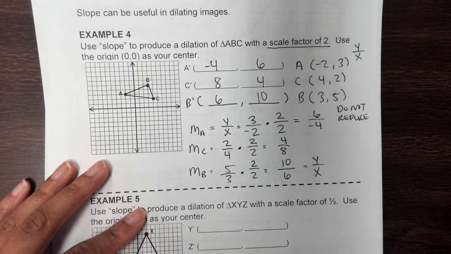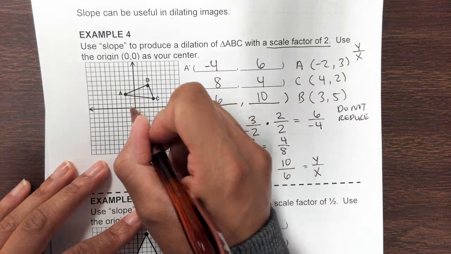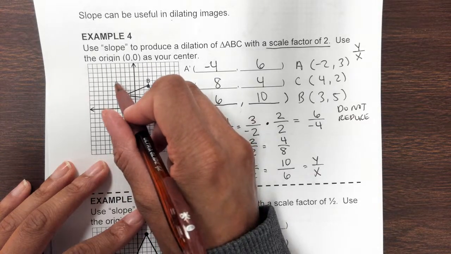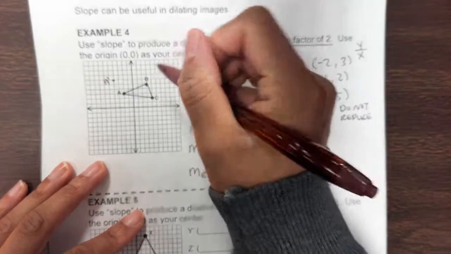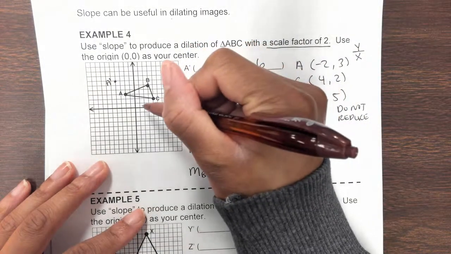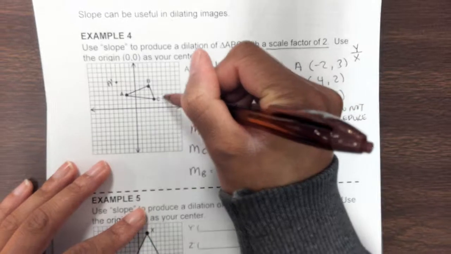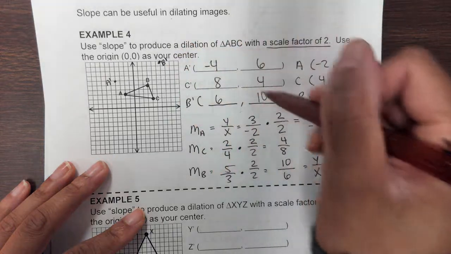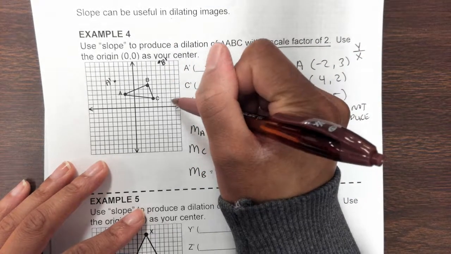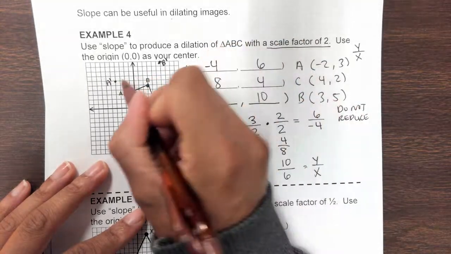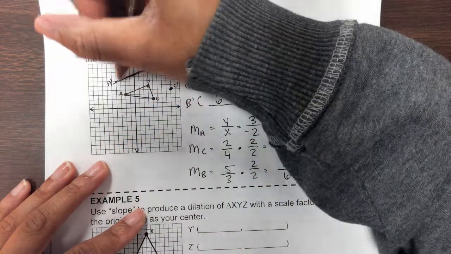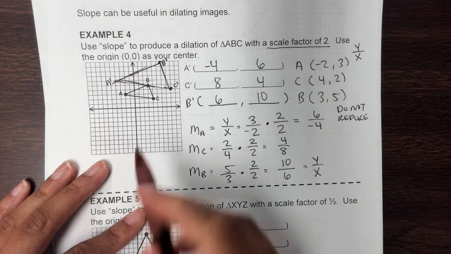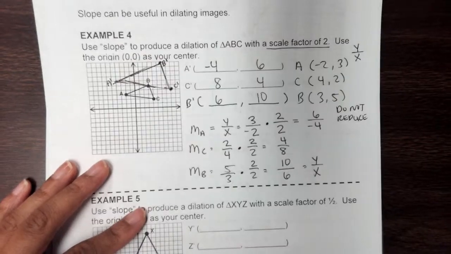So let's see what happens when I graph this. So I have negative 4, 6. It's A prime. And then I have B prime is 6, 10. And my C prime is 8, 4. So whether or not this crosses through B, I'm not sure. However, as you can see, it's definitely a bigger version of our smaller figure, ABC.